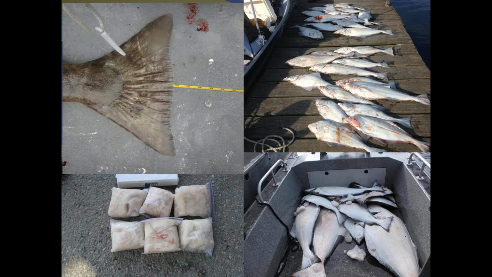As I indicated, there are violations in all sectors. Subsistence halibut fisheries, some examples. It's the full gamut, everything from people not applying for a subsistence halibut registration certificate to gear violations, sale or unlawful sale of halibut, and then exceeding bag and possession limit.